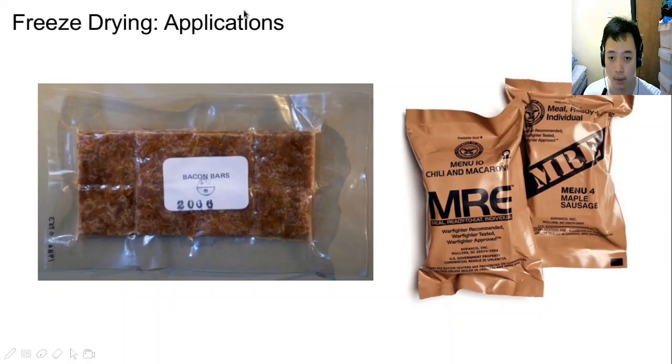So they're not only used in space foods, they're also used in military. The good thing about freeze drying is that when you freeze dry something, it will last for several years. Let's say you cook adobo or caldereta and you want that food to last for several years for whatever reason you have, freeze dry it and it will last almost forever.